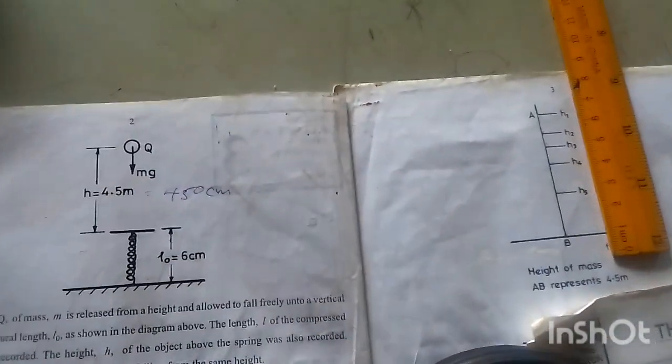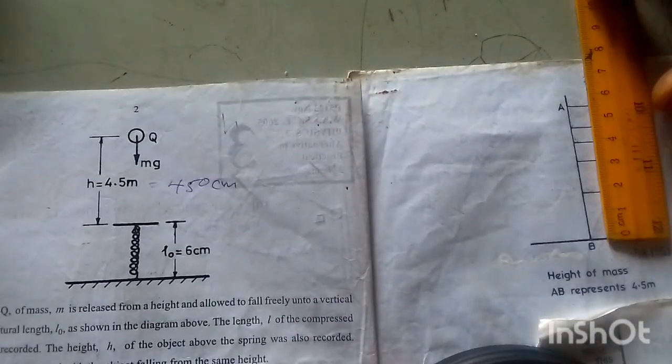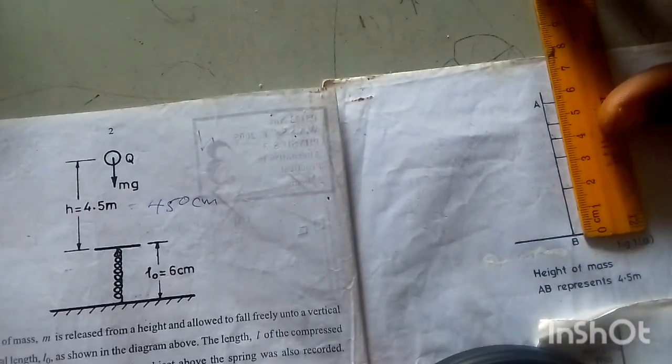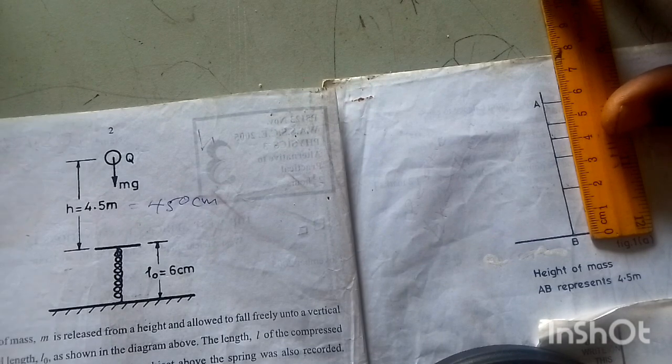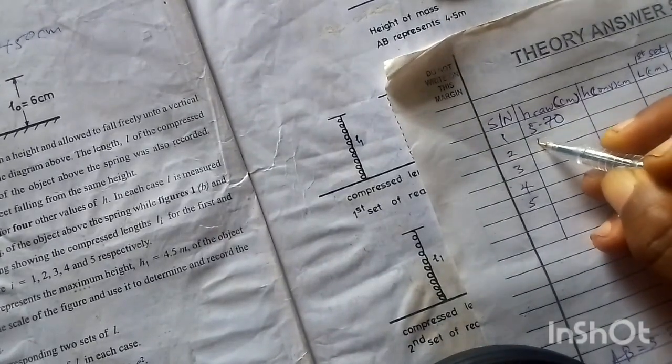Now we move down again to take our H2. H2 will start from here, and it gives us 4.7. Remember, you are going to measure it correctly.